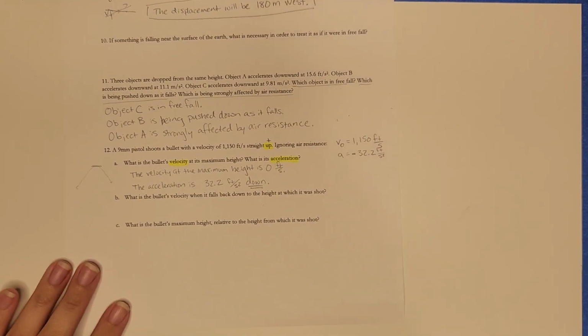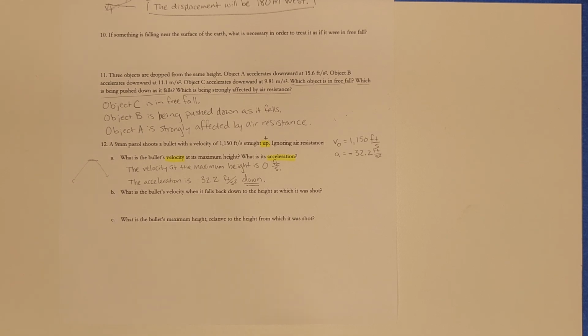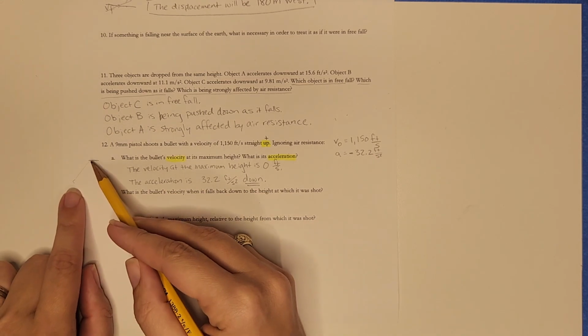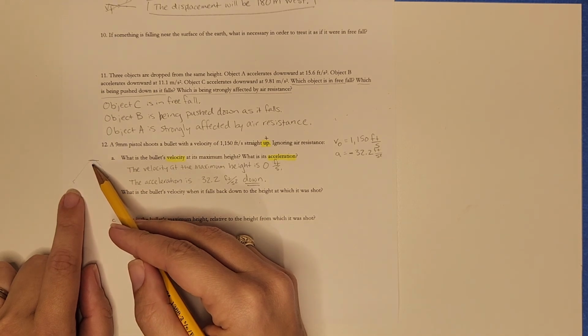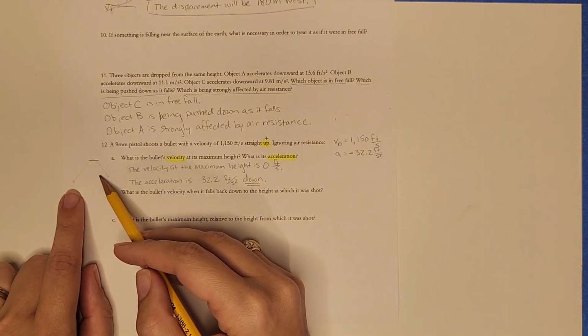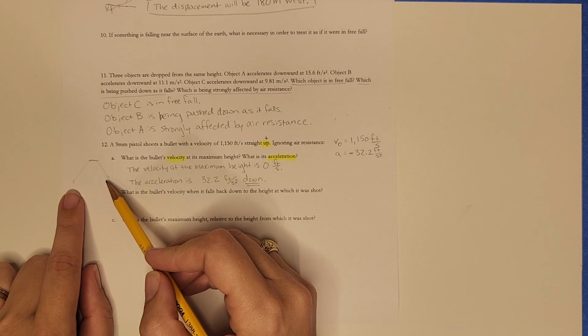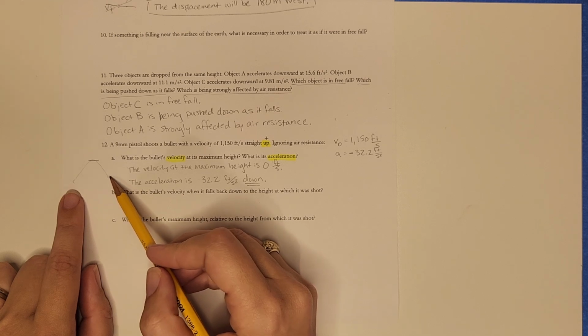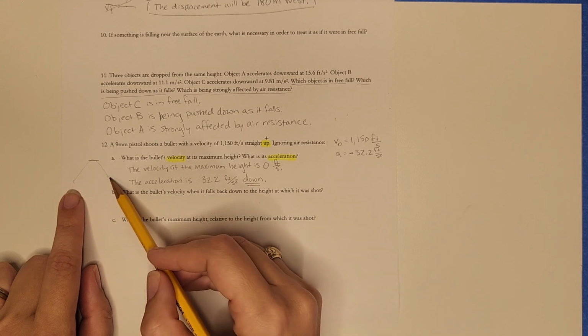For B, what is the bullet's velocity when it falls back down to the height at which it was shot? Okay, so in free fall, an object that is launched upward and then comes back down ends up at the same speed but going down when it reaches the height from which it was launched.